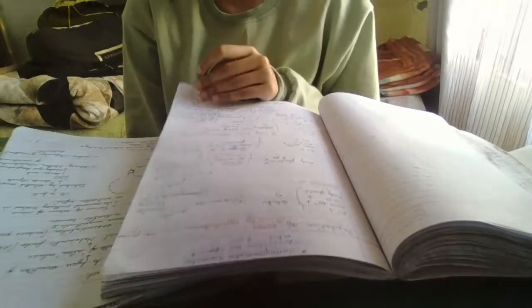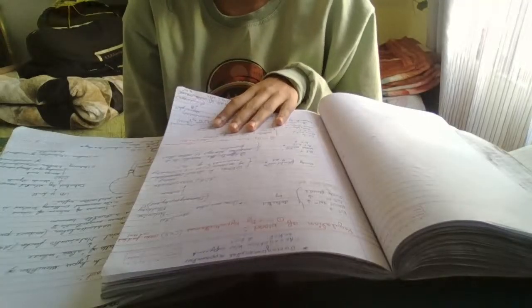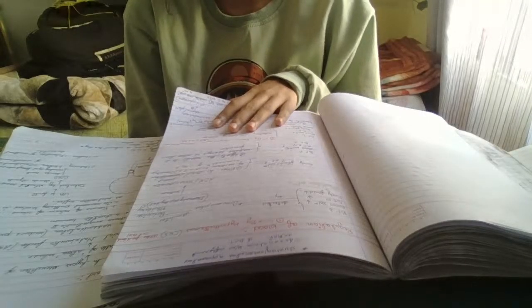Regulation of blood by hypothalamus, by renin, angiotensin, aldosterone, by heart.